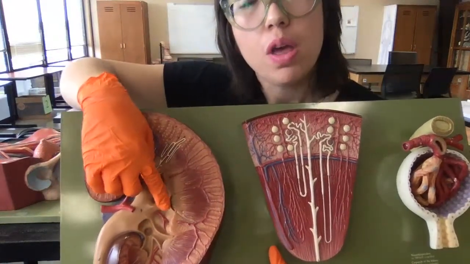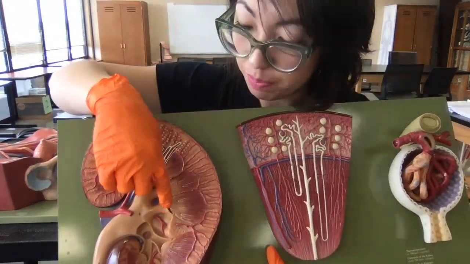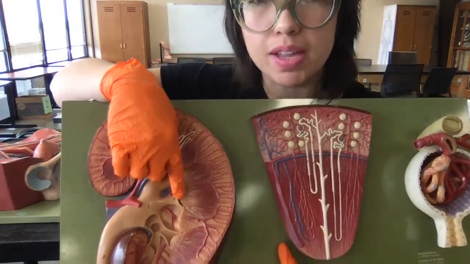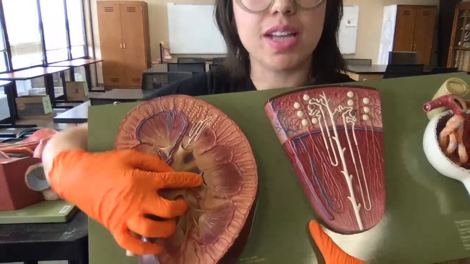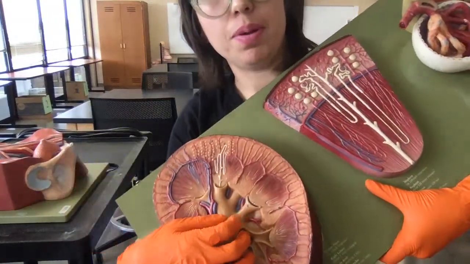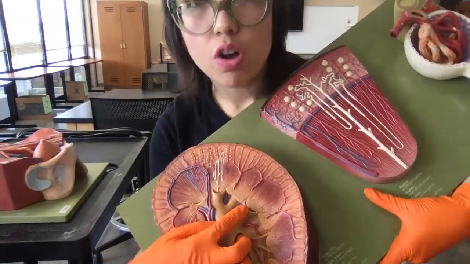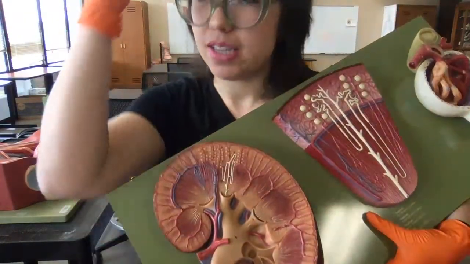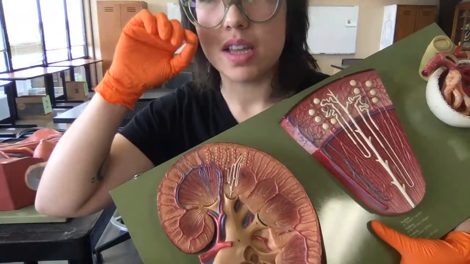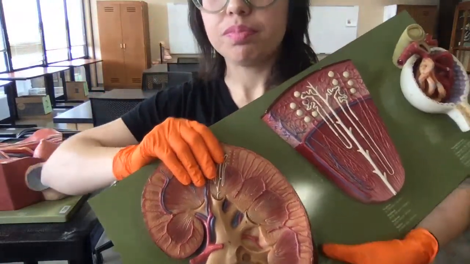Remember, the renal papillae are just the tips of the pyramids. And the papilla will open up to this, see how it looks like a cup or like a goblet? That is called the minor calyx. Okay, calyx is singular, calyces is plural.